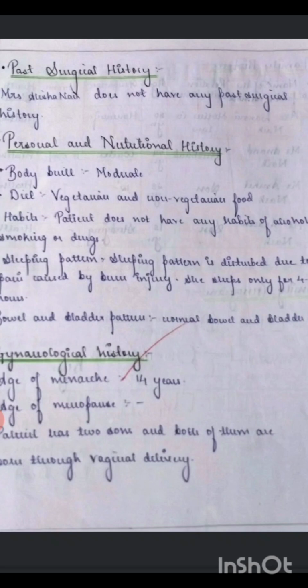So you all have to mention how the body build of the patient is, what diet he consumes, does he have any habit of smoking, alcoholism. Okay, how is his sleeping pattern, and bowel and bladder pattern, everything will come under this. Now if she is a female, like a woman, then you will have to mention the gynecological history. Okay, in gynecological history you will have to mention the age when the menarche started, then age of menopause if she has attained, and you all have to mention the obstetrical history.